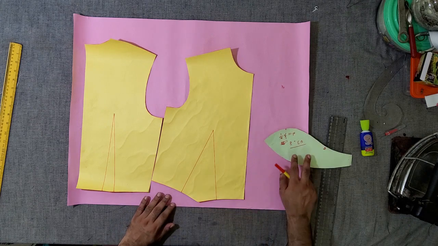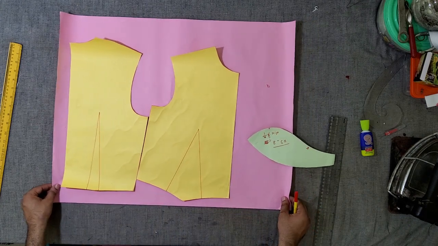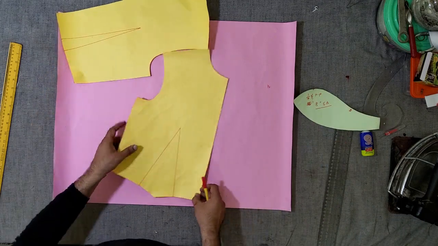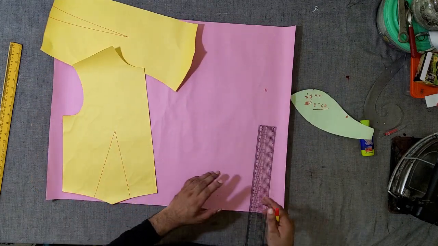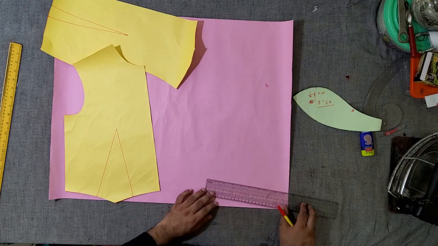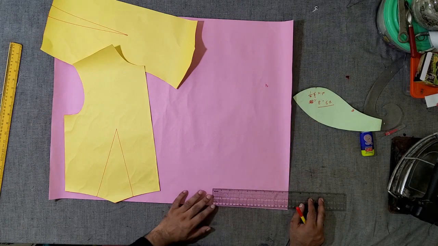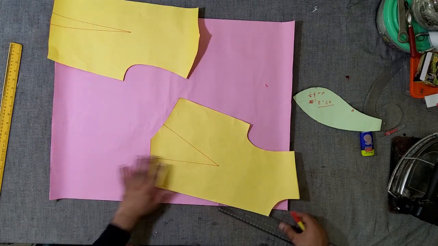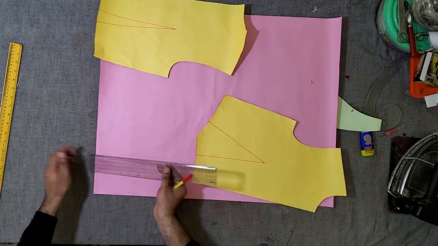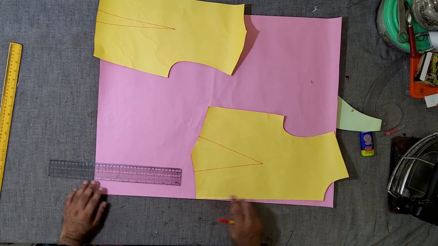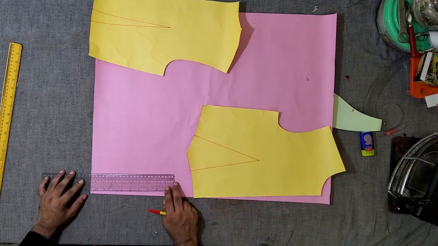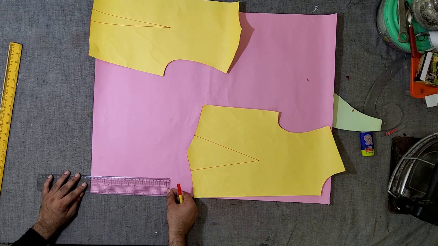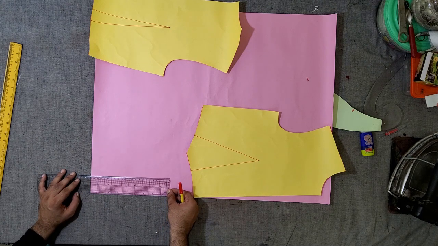Okay, so what we have to do now, we have to make a square. So first we will make the front, after that we will make the back. Not a square, a rectangle. So this is the length of the pattern. We are going to start it from here. The height, the length, whatever you say, can be kept as per your requirement or need.